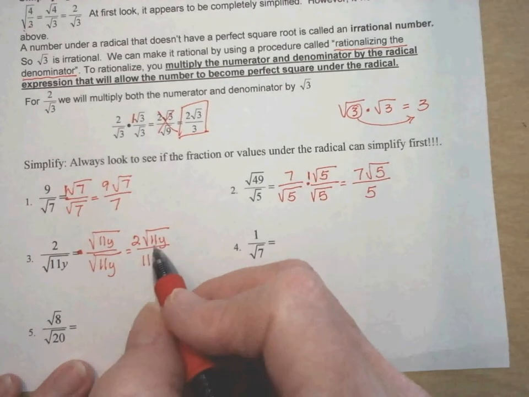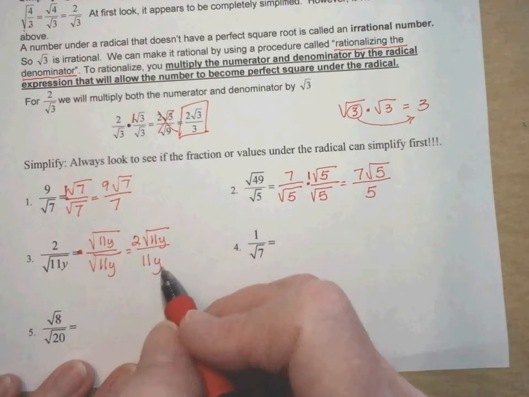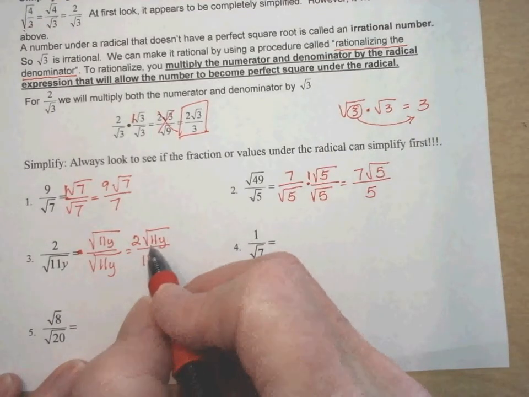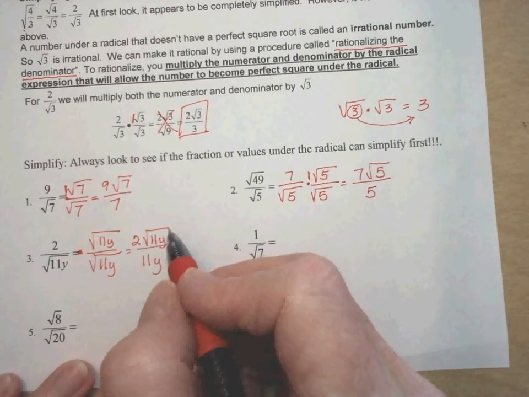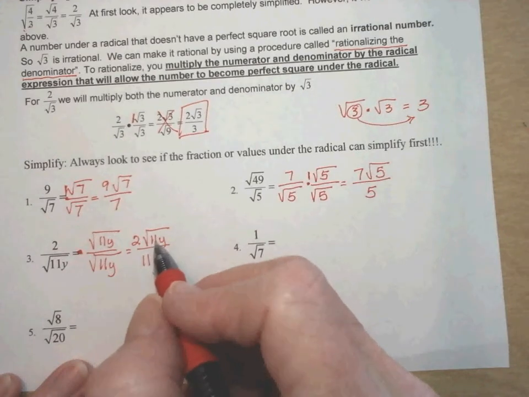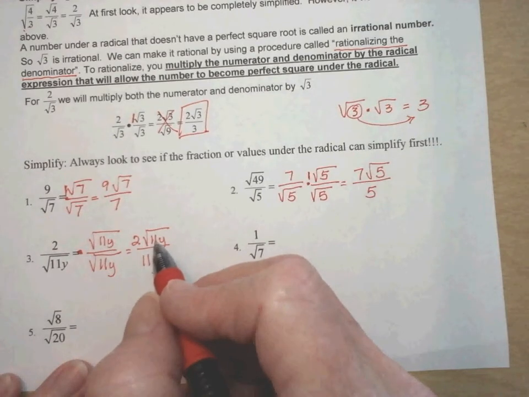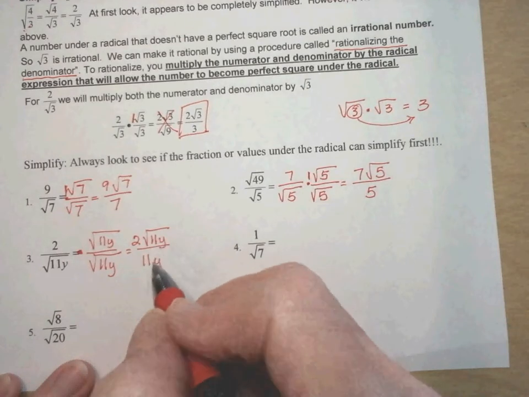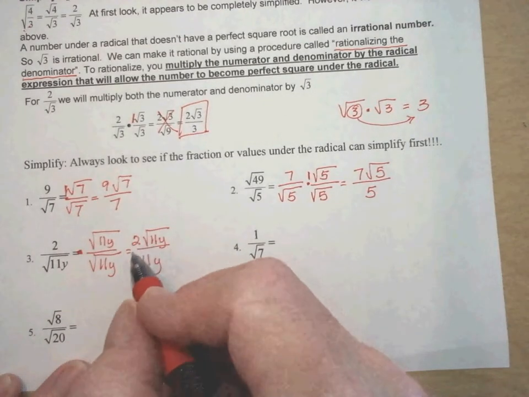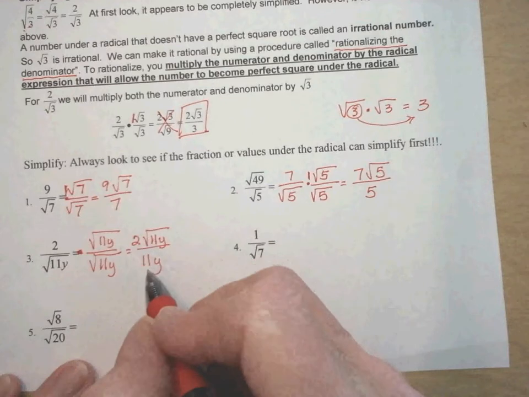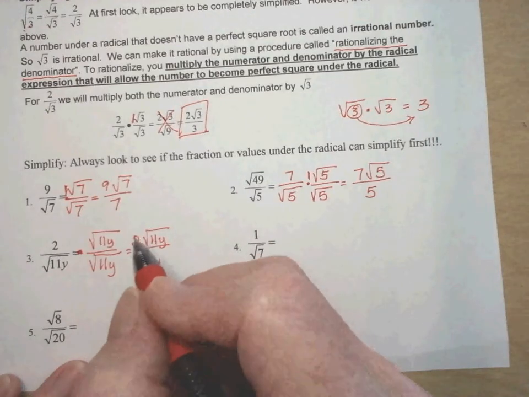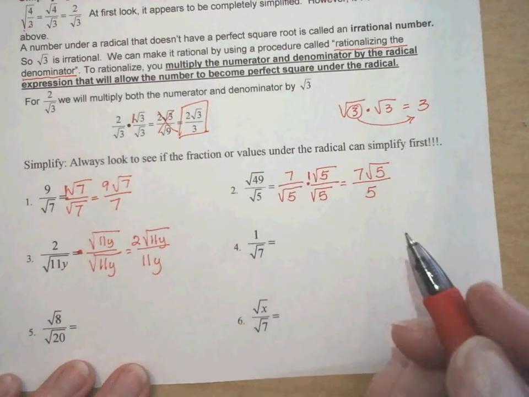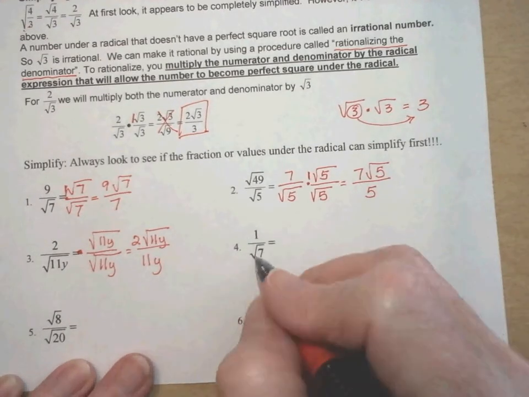Now, when you look at this, you see an 11y on top and an 11y on the bottom. You cannot cancel those because this number on top is not 11y, it's square root of 11y. It's some decimal value that we don't know, and it's multiplied times a y. Nothing here can be simplified, okay? If it were to happen that the outside numbers that were neither under the radical could simplify, yes, you could do that. We'll talk about that in a minute.